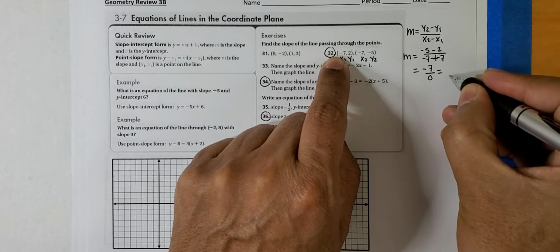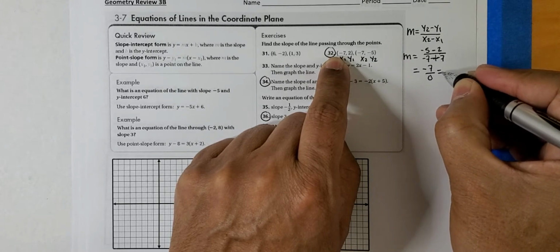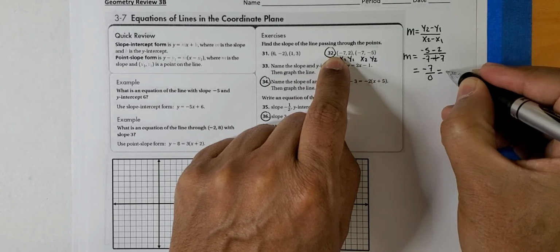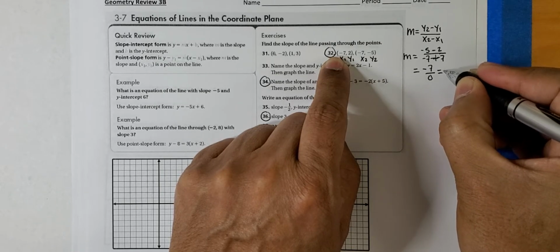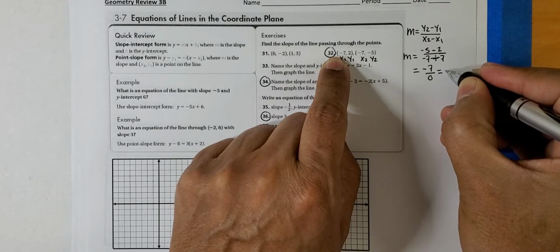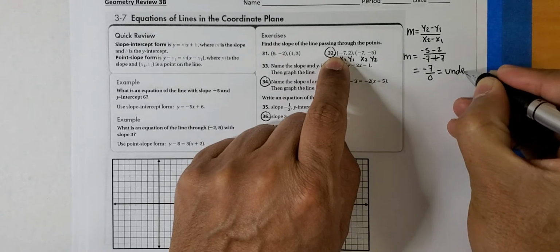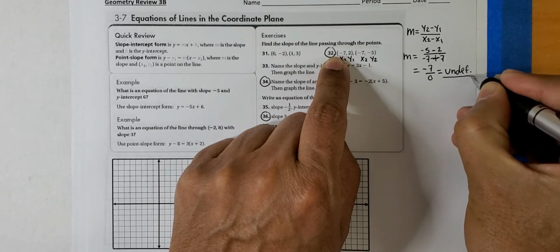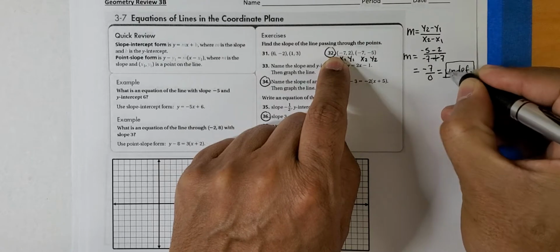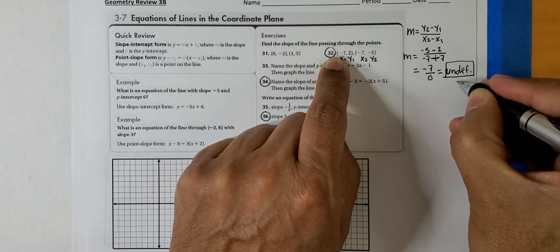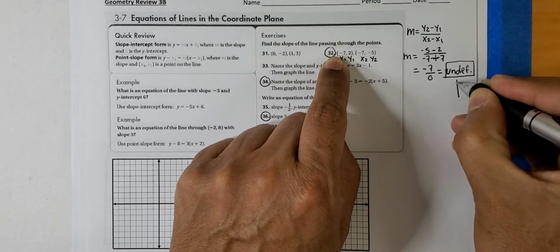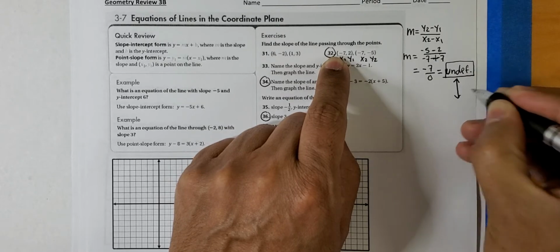But in algebra or in math, you cannot divide by 0. So the slope of this line is what? Be careful here. Can you divide by 0? No. So if you can't, what's the slope? Undefined. Very good. I'm just going to write undef. And don't forget the slope. If you graph that line, it's going to look like a vertical line. Okay, so it looks like this. It's a vertical line.